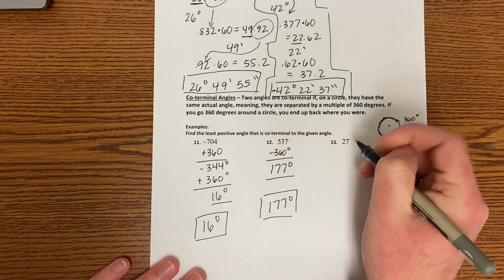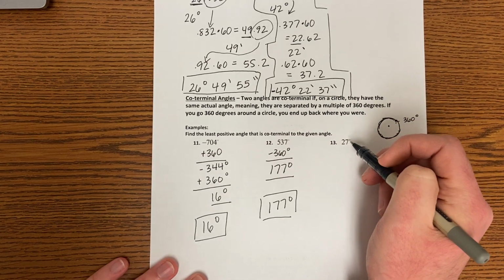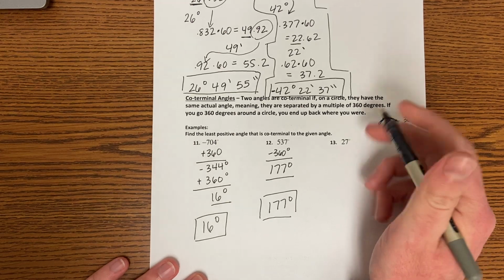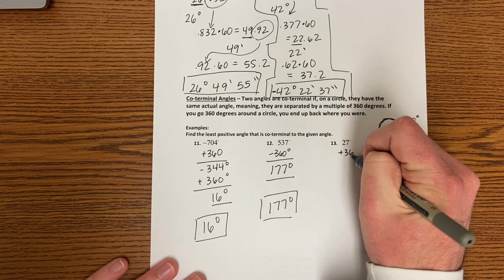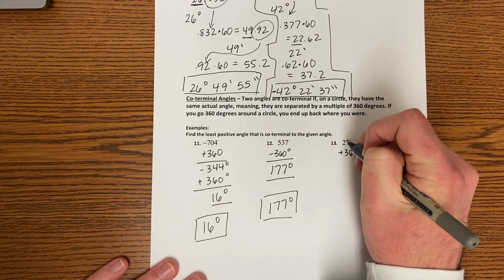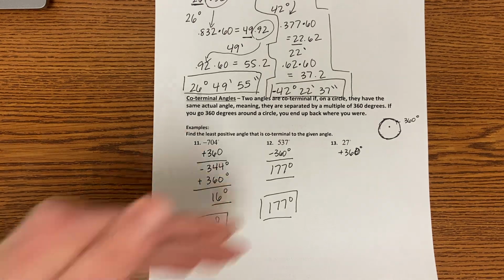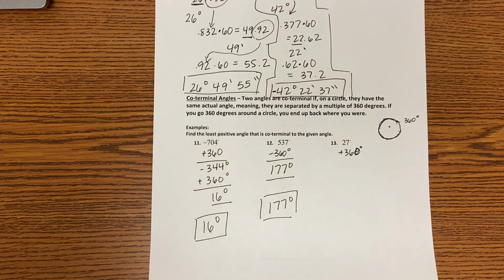I do want to note that if you already have something between 0 and 360, in order to find the least positive one that is coterminal, you'll always add 360 just one time. So I'll leave that for you because to me 27 is coterminal with 27 and that's the least positive, but usually they're looking for the next least positive one if they've already given you the least positive. So that's just a little note there.